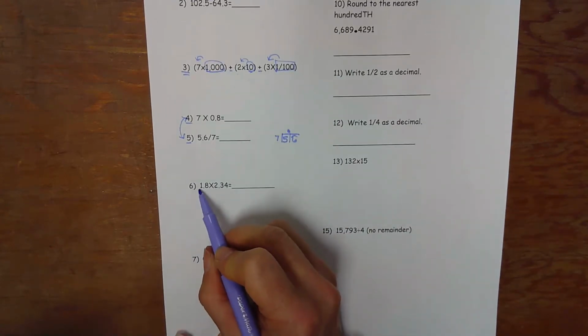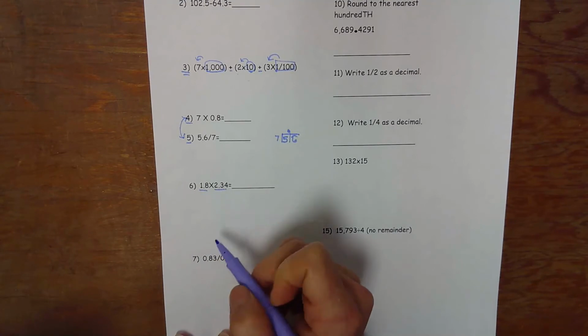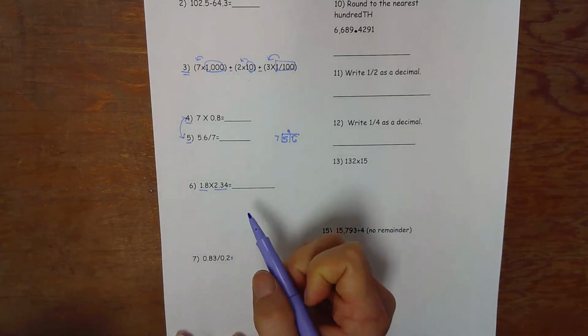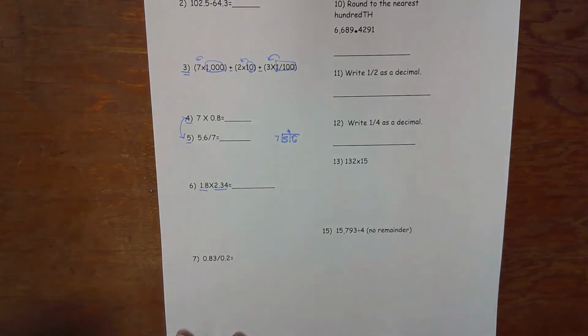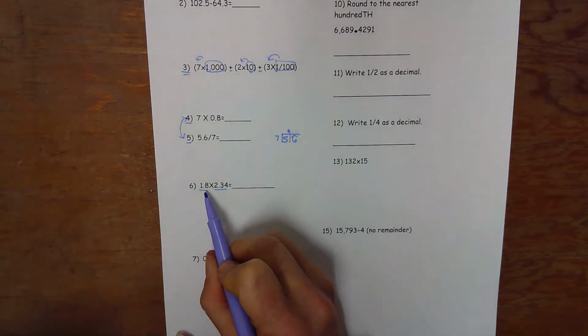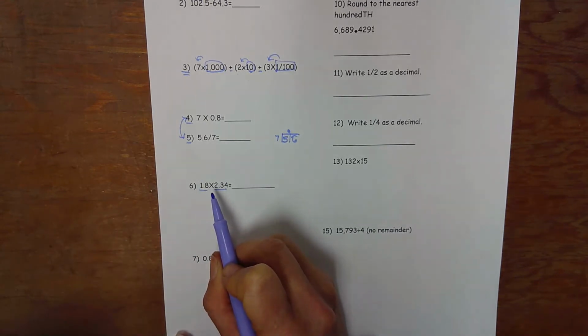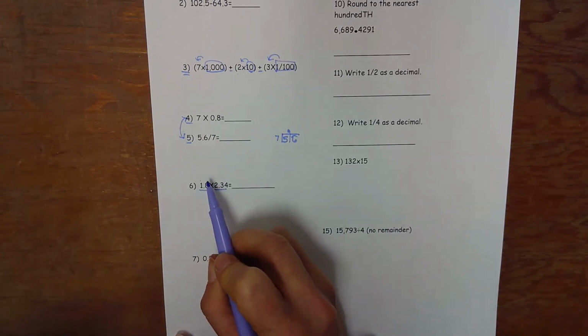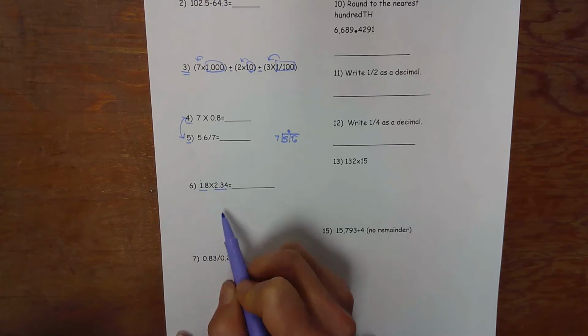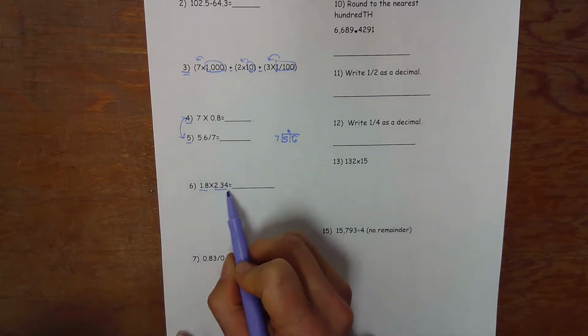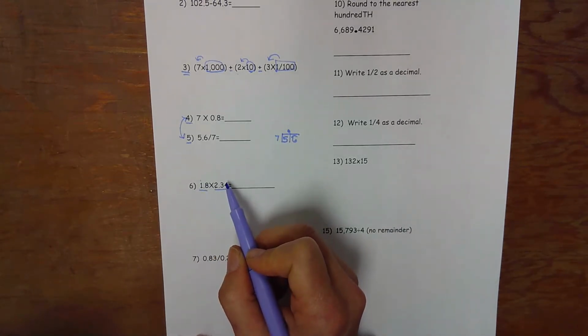Number 6, 1.8 times 2.34. When you multiply with decimals, since you're not adding and you're not subtracting, you do not line the decimals up. Instead, you look, I have 2 digits here and 3 digits here. The number with the most digits goes on top.